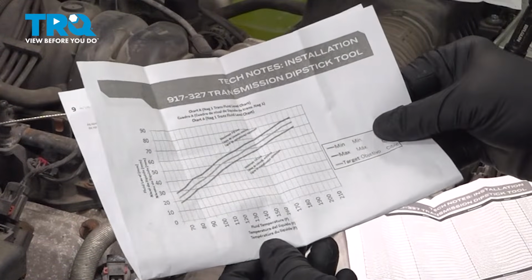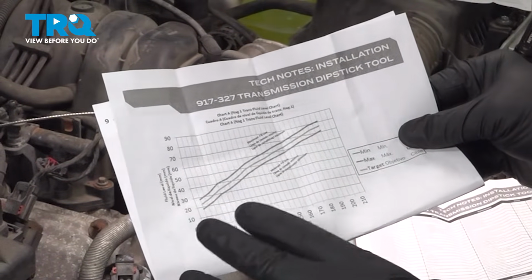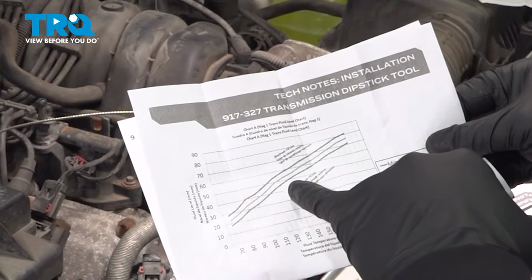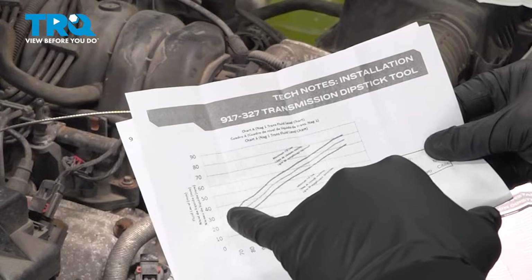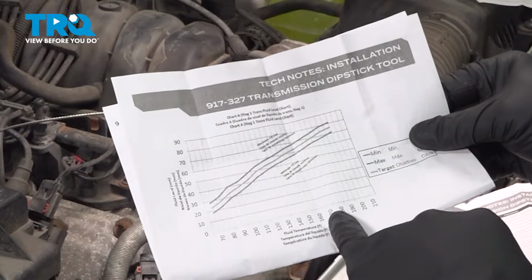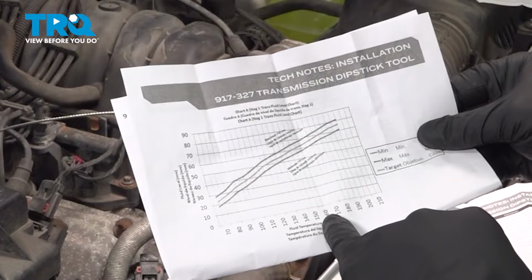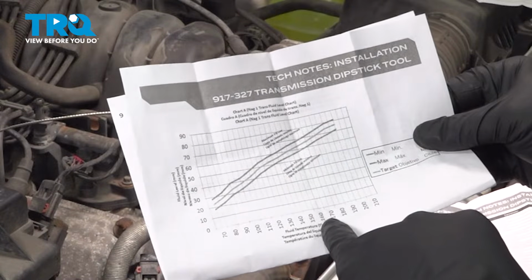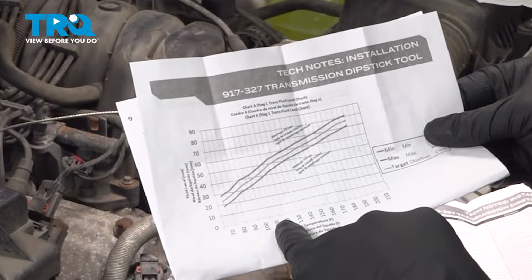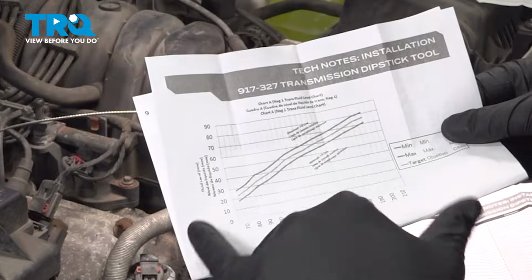You want to go ahead and shift that transmission through the gears, through park, drive, and reverse, all that stuff there, then bring it back and put it in park. We want to go ahead and check our level. So we want to install our fluid level indicator tool, and our transmission fluid temperature is on the bottom of the list here. So you're going to want to have some sort of tool to identify that operating temperature. And then you're going to put that dipstick in there, and you want to find out where it falls here.